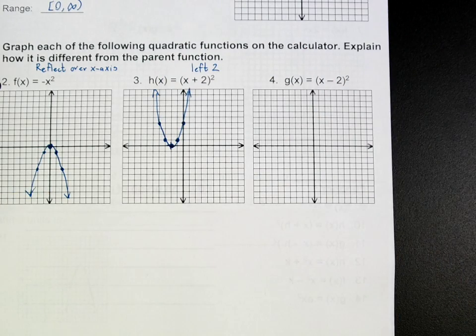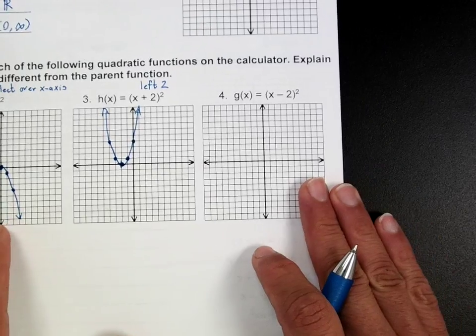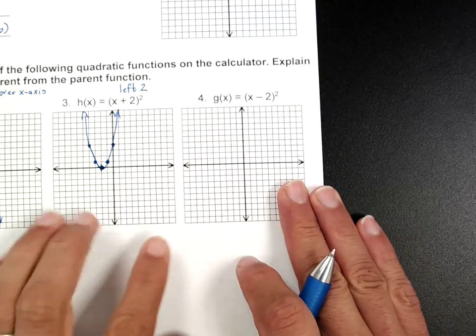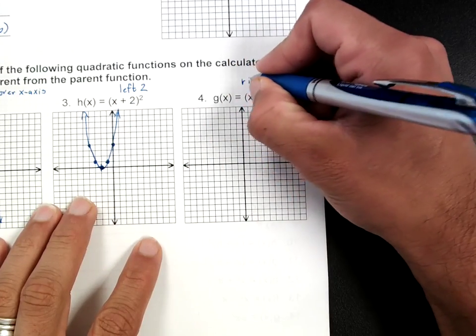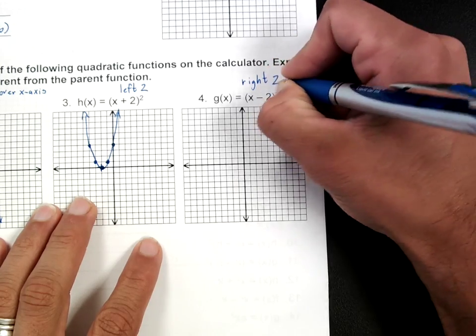Enjoy it. All right. So left 2. Make sense? All right. On the next one, what do you think is going to happen? If that one was left 2, what do you think that's going to be? Ding, ding, ding. All right, right 2.